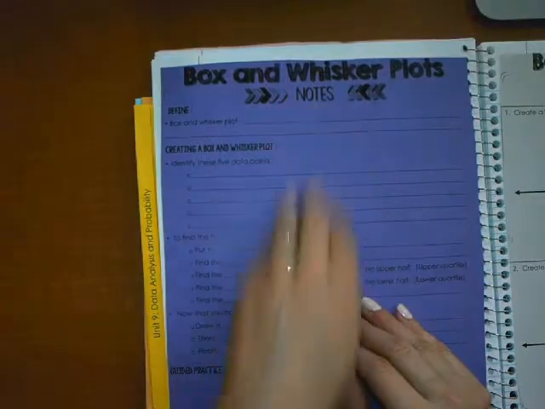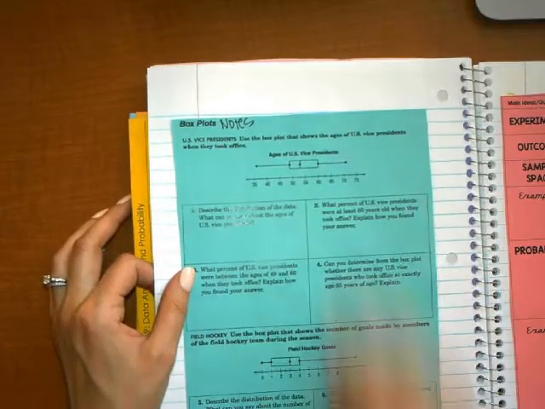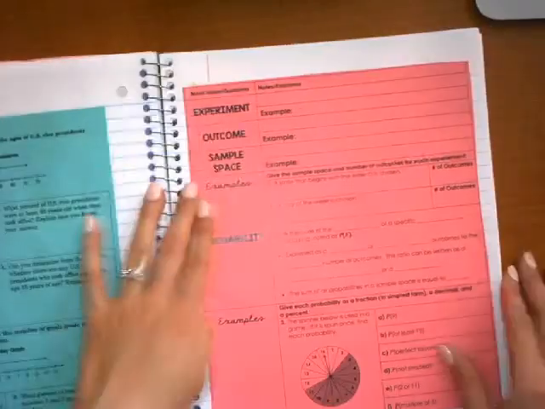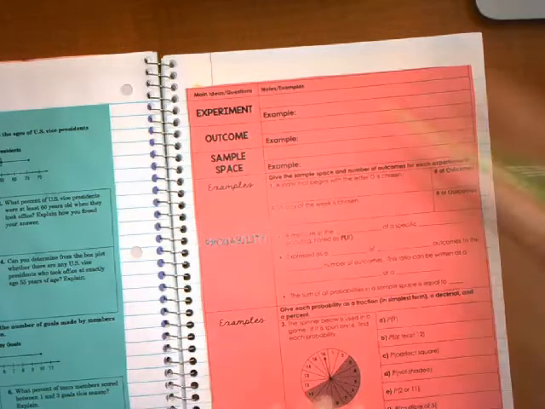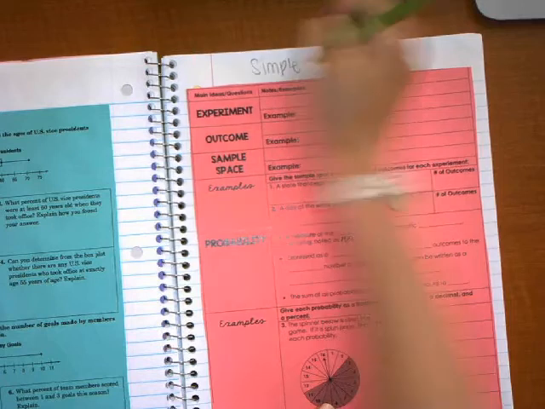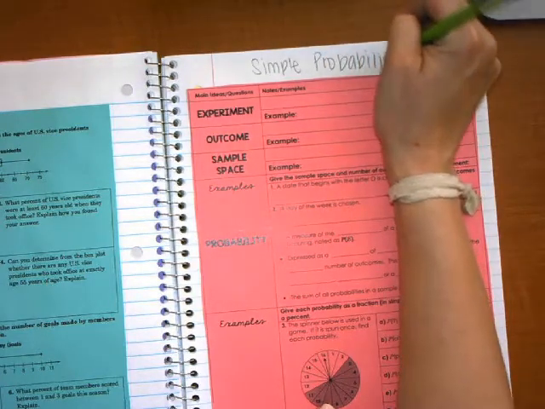You flip it again, you should have a purple Box and Whisker Plot Note page, a gray Box and Whisker Plot Warm-Up Notes page. Flip it again, and a teal Box and Whisker Plot Notes page. Then you should have a simple probability notes page, and we're going to write simple probability up at the top as my title for that.